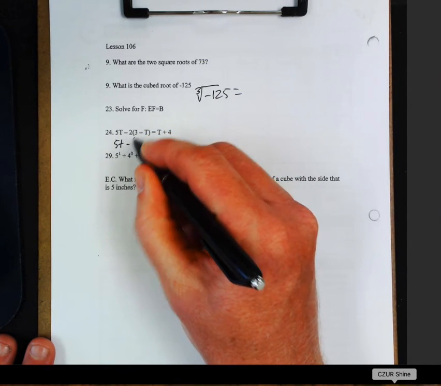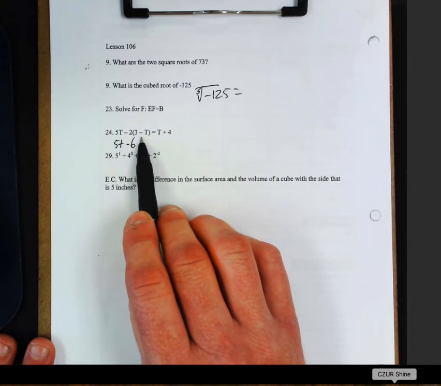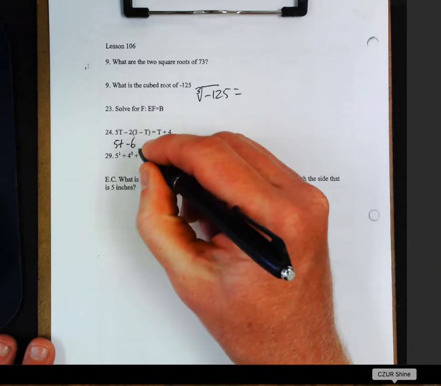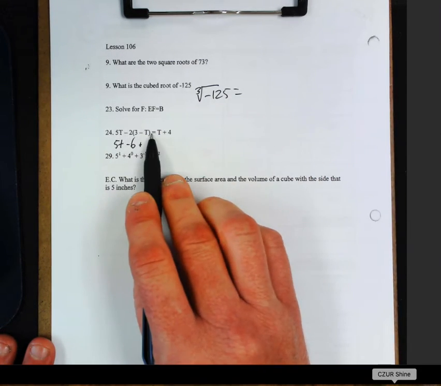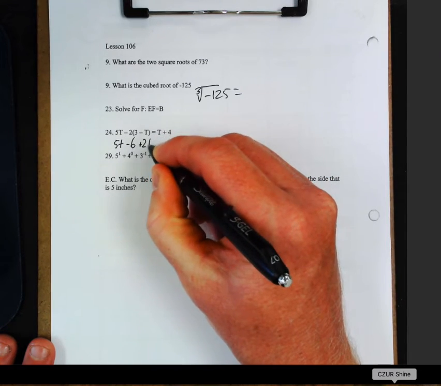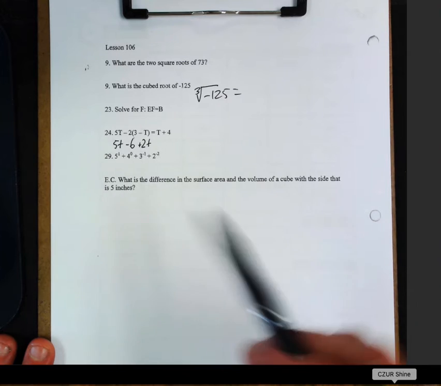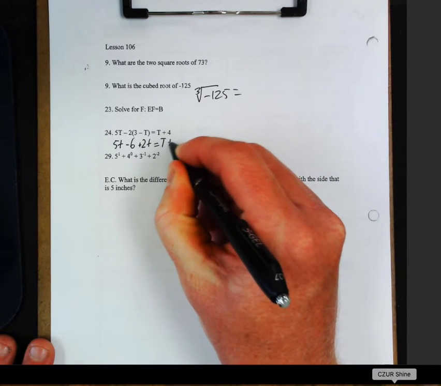Negative. Negative 2 times negative T. 2 negatives make a positive. 2 times T is 2T. Okay, so that was big that we distributed the negative, so that we switched that to a positive. That equals T plus 4.